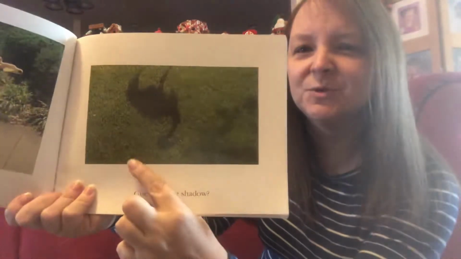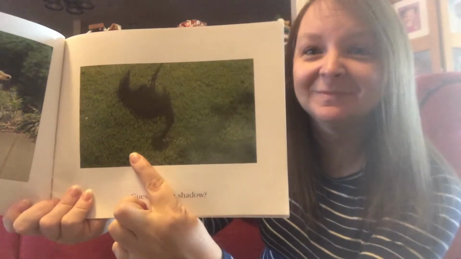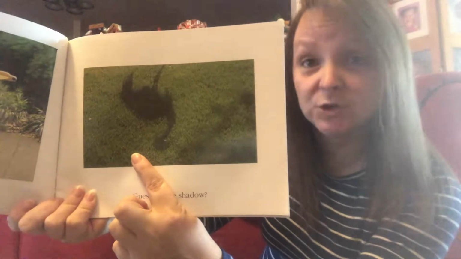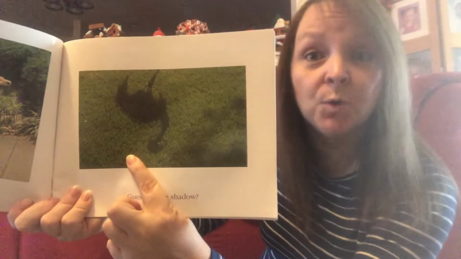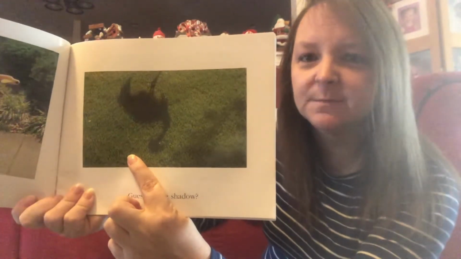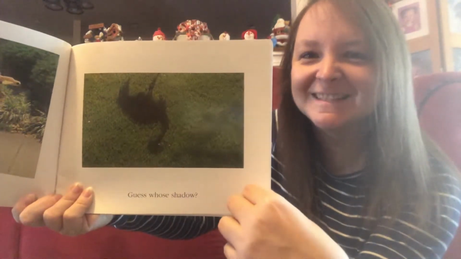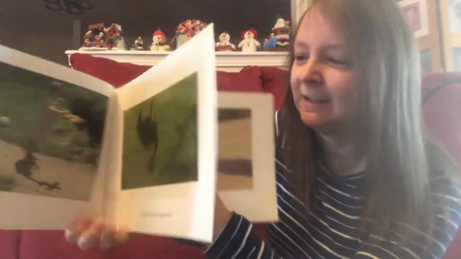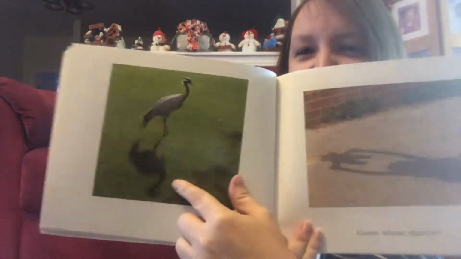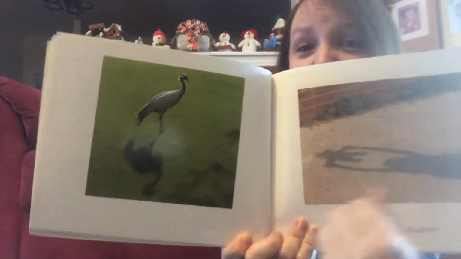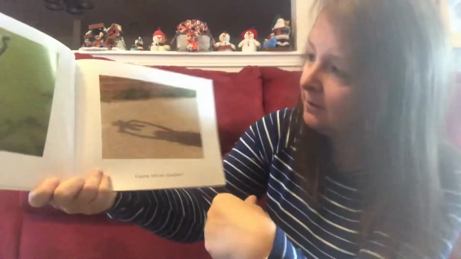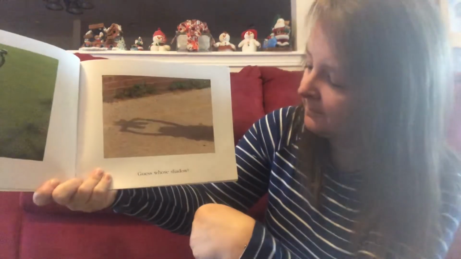Can you guess whose shadow that is? Do you think it looks like a person? Do you think it looks like an animal? Or do you think it just looks like some random object? What do you think that might be? Let's see if you're right. Ready? It's a bird. That's a bird shadow. It's a really big bird. Looks like maybe a blue heron.